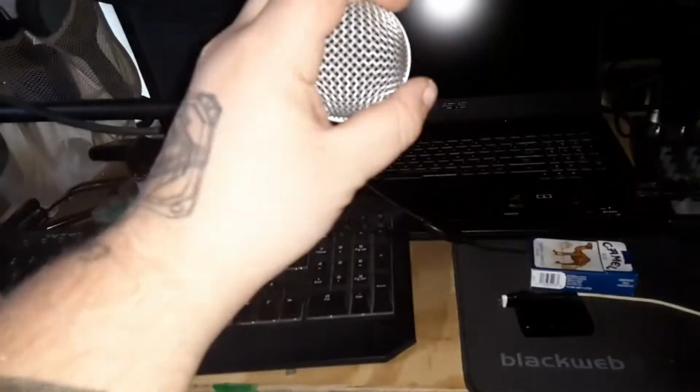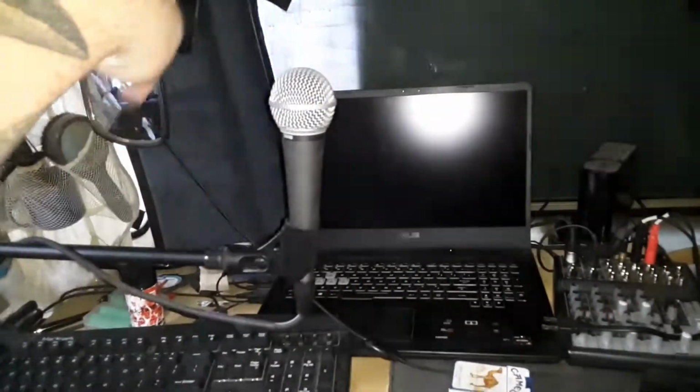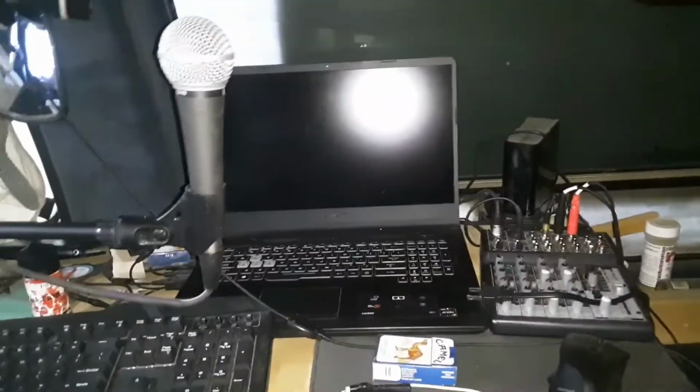Now, with a studio mic, that is picking up everything around. It's a condenser mic. It picks up everything, all the noises. It would pick up my dog breathing right there. It would pick up all the outside noises. A vocal mic is, hold on, I'm going to put you guys down for a second while I show you.